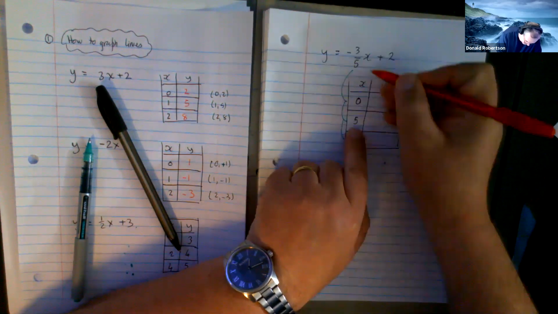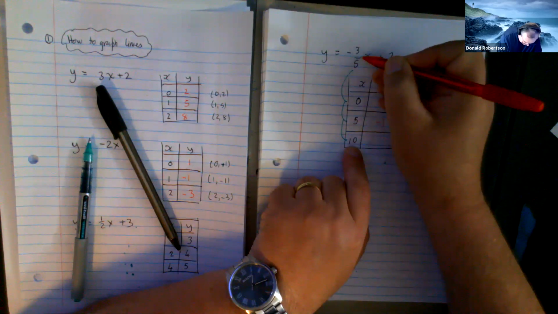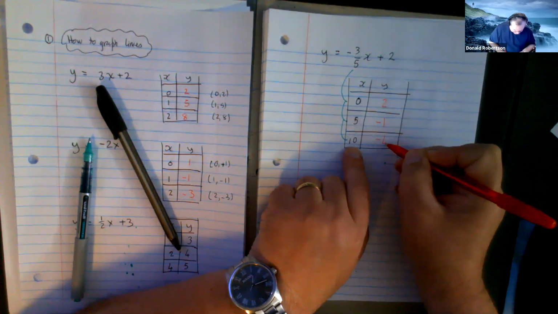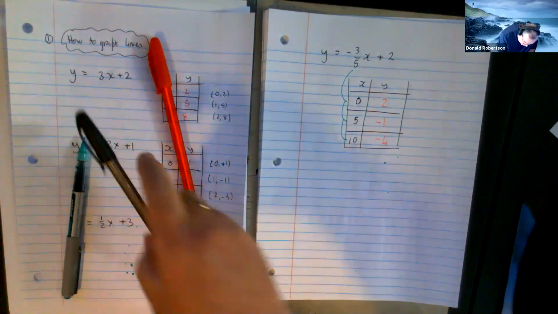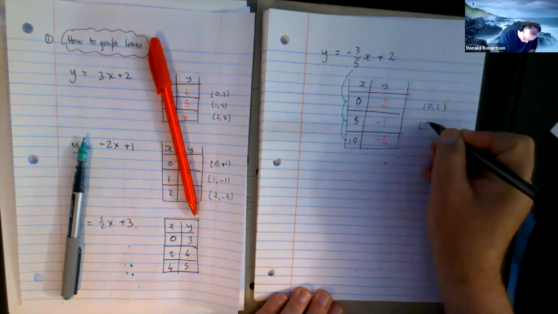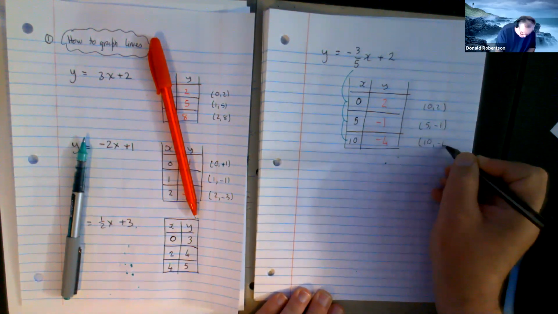If you plug 5 in here, you get -1. And if you plug 10 in here, you get -4. So I'm going to be plotting the points 0, 2, 5, -1, and finally 10, -4.